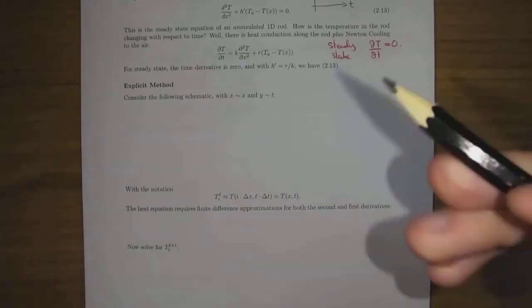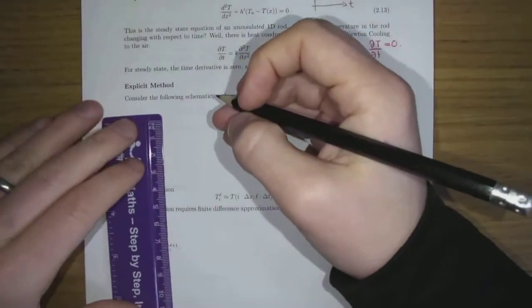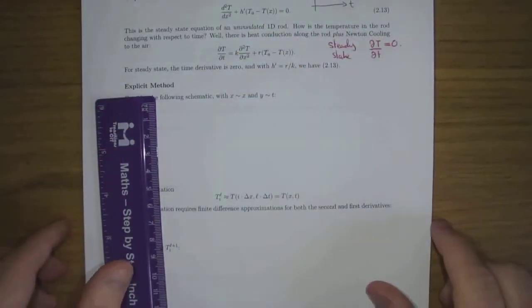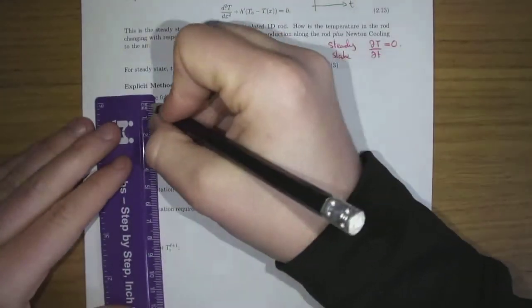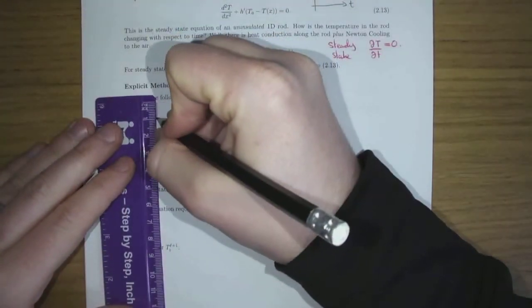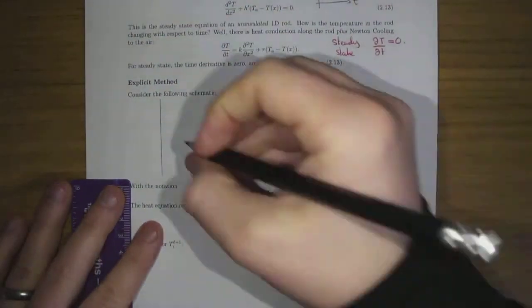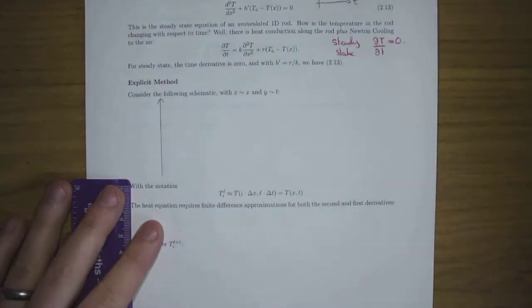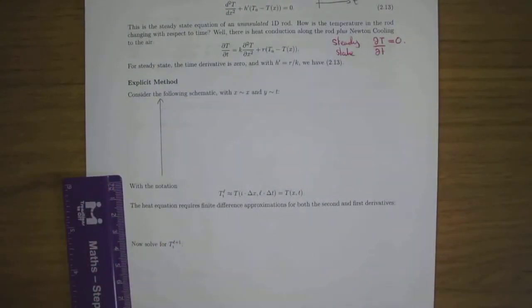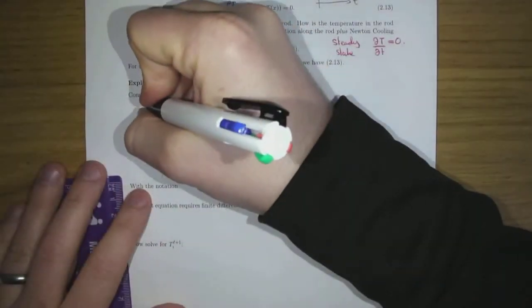So we'll do the schematic here. First of all, we're going to put the time on the y-axis. It's a little bit unusual, but once you get your head around it, it's not too bad. So this is the time dimension.